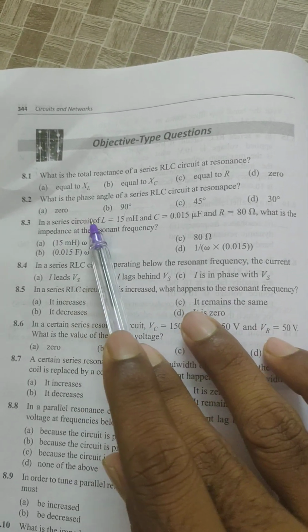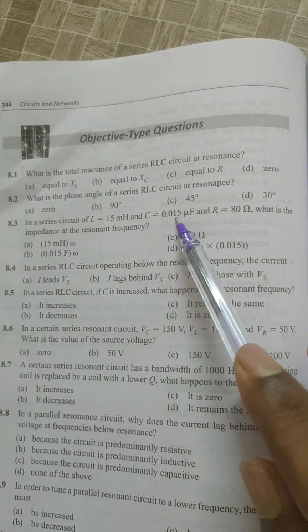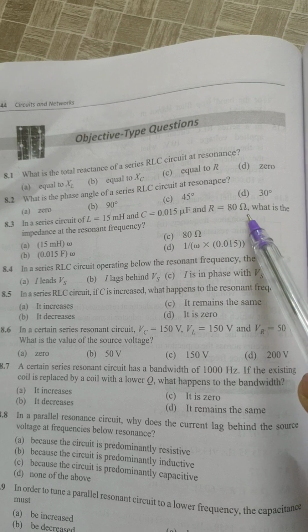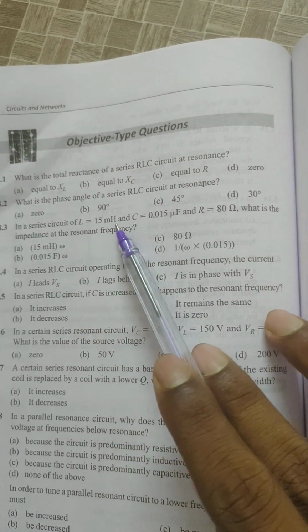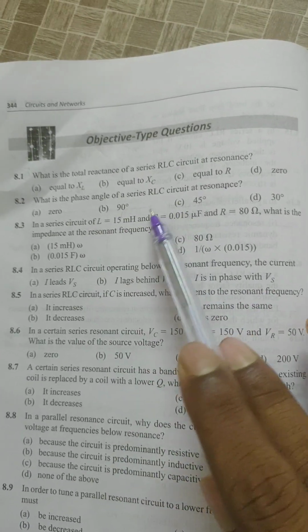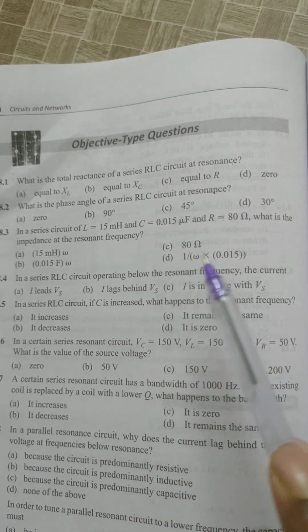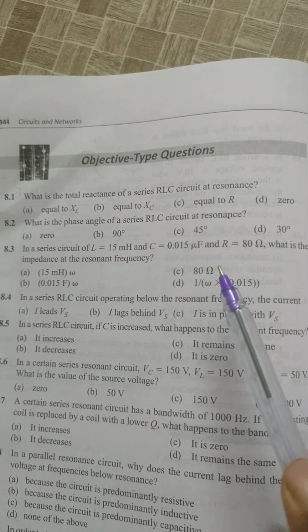Next, in a series RLC circuit, L is equal to 15 millihenry, C is equal to 0.015 microfarad and R is equal to 80 ohm. What is the impedance at the resonant frequency? Under resonance condition XL is equal to XC, right? These two values cancel each other. Then total impedance will be only the resistor, that is equal to 80 ohms only.